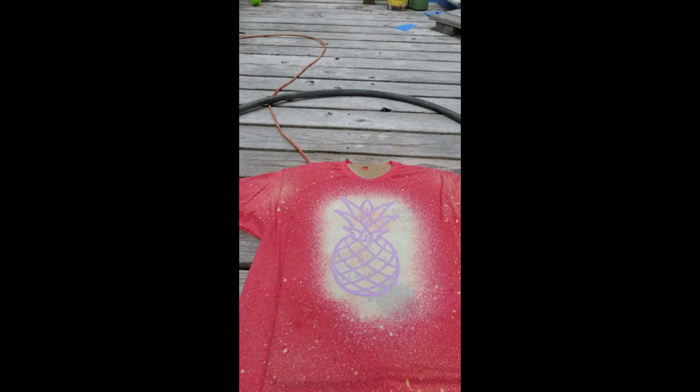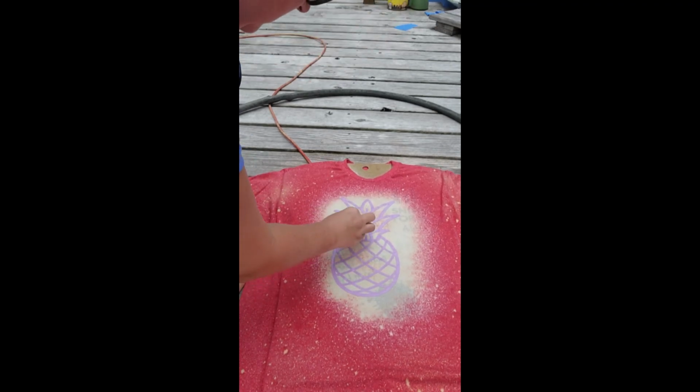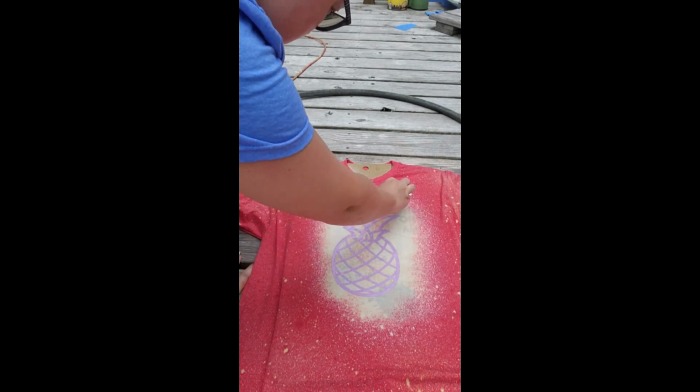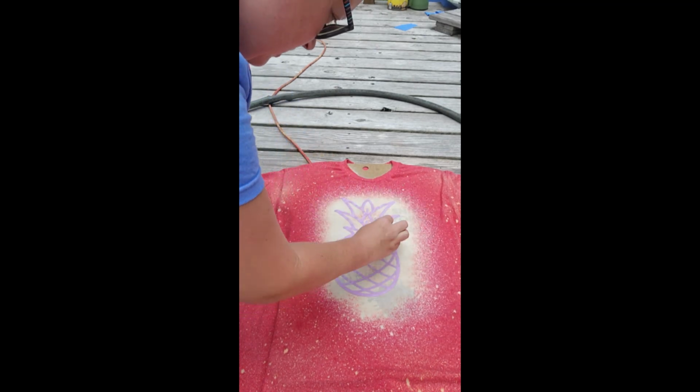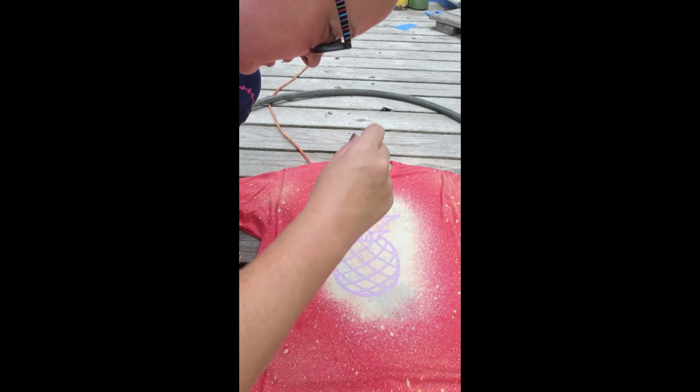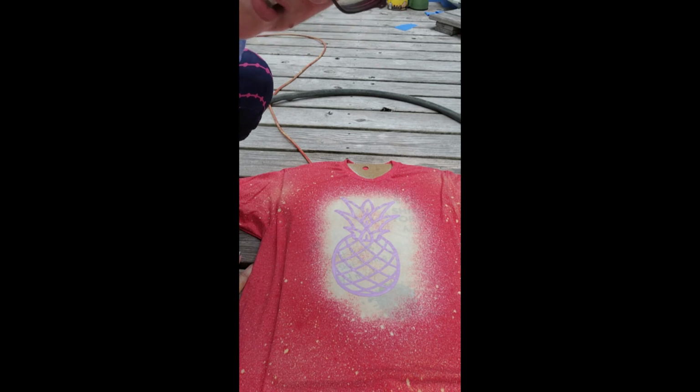Got it. Now I'm not going to do any of that on the back. Some of it might bleed through. I'm going to go ahead and wash, y'all, and see what happens here. Let that sit for just a little bit, and I'll go ahead and wash.